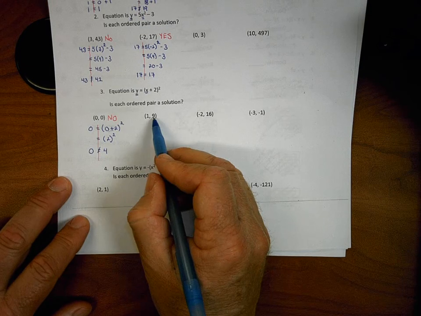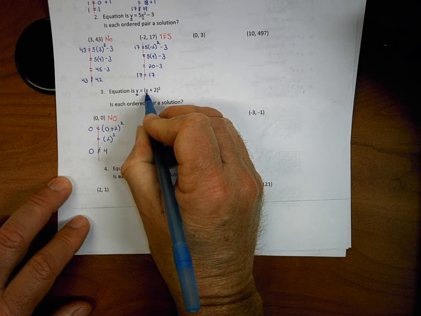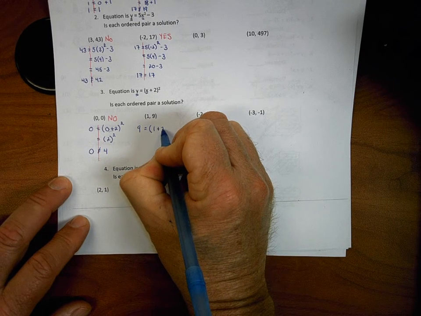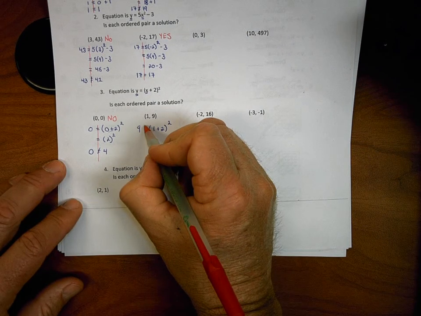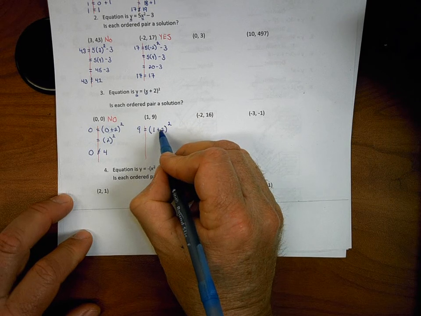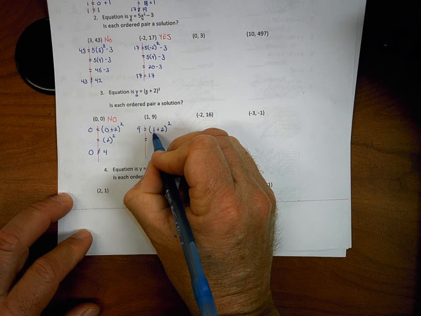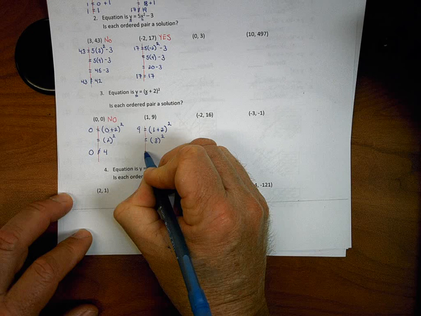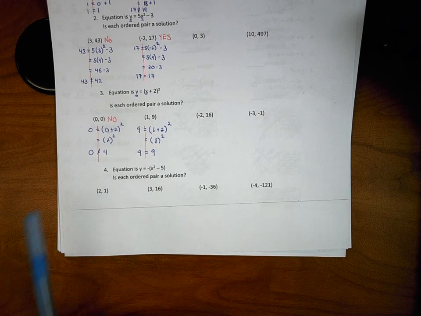Checking to see if (1, 9) is a solution. In the place of y, I'm going to substitute the number 9 equals parentheses. In the place of x, I'm substituting a 1. So I get 1 plus 2, close the parentheses to the second power. Then I evaluate both sides. 9's already evaluated. Can't do anything with the left side of my equation. The right side of the equation, I'm going to follow the order of operations. Work out the inside of the parentheses first. 1 plus 2 is 3. So my parentheses turns out to be 3 to the second power. That is 9. And you can see I get 9 on the left. I get 9 on the right. Well, those are equal.